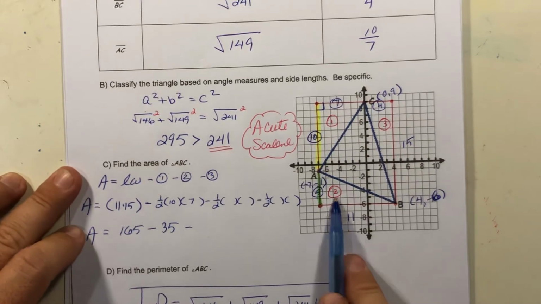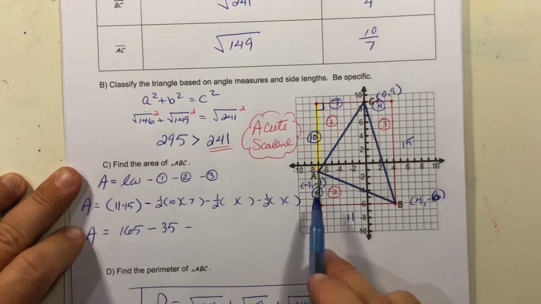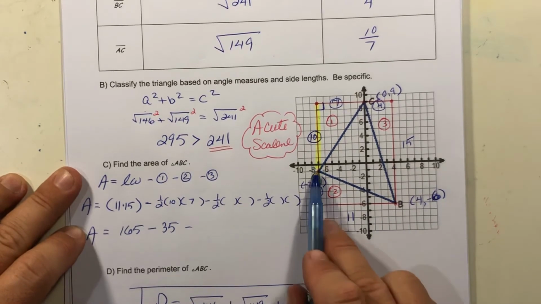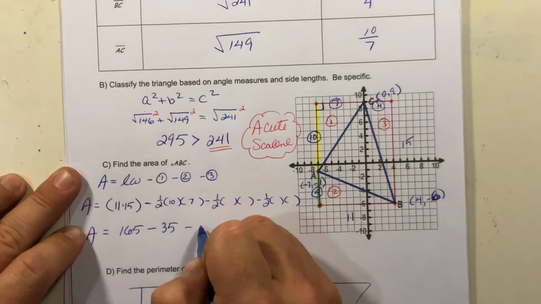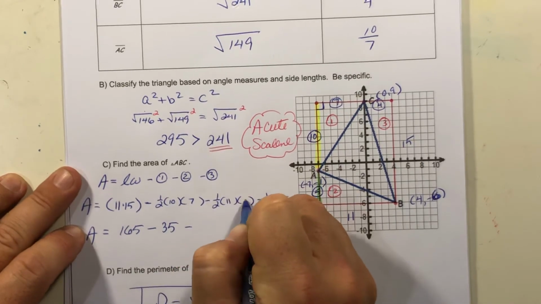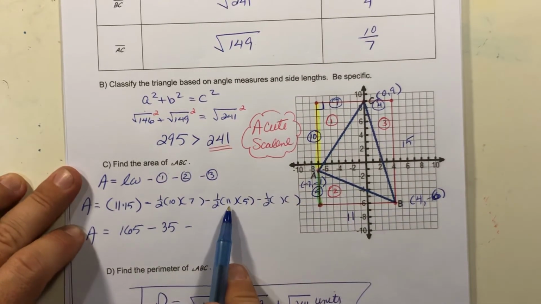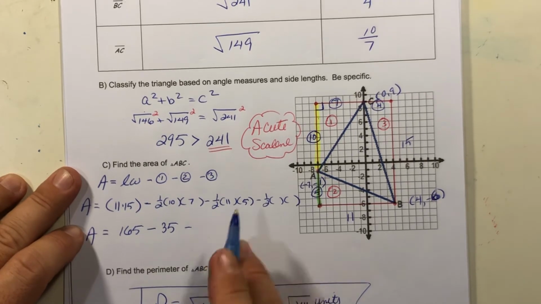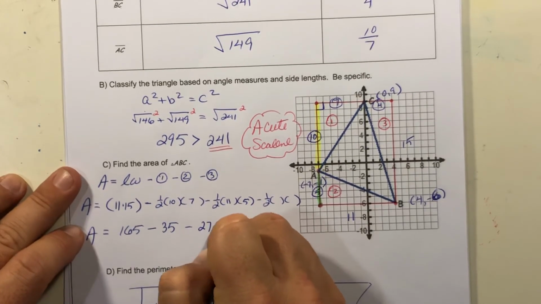Now let's go to piece 2. Okay, piece 2 is a right triangle that has a base and height of 11 and 5. Okay, so that's going to be 1/2 times 11 times 5. Now 11 times 5 is 55, right? Times 1/2 will be 27.5.